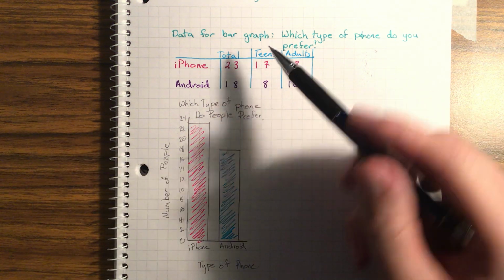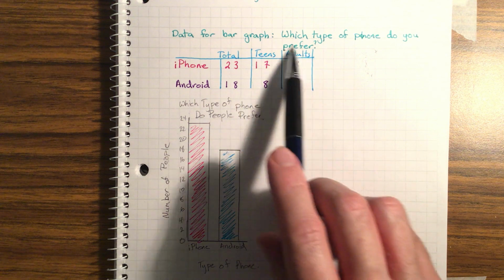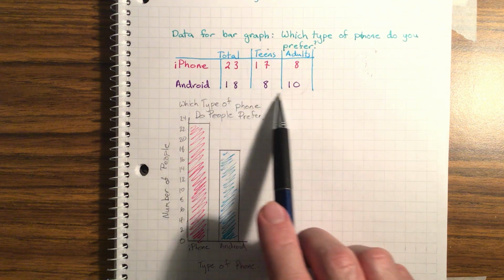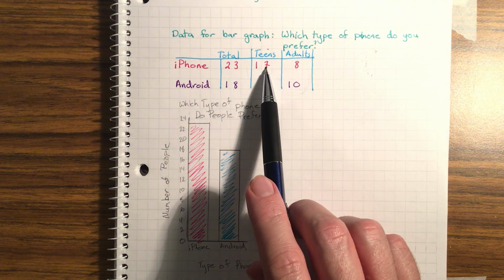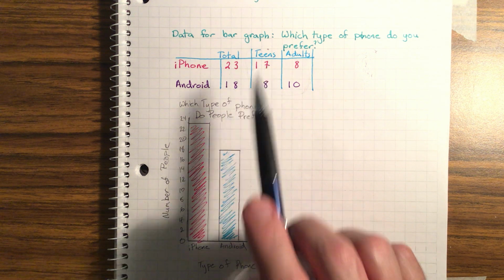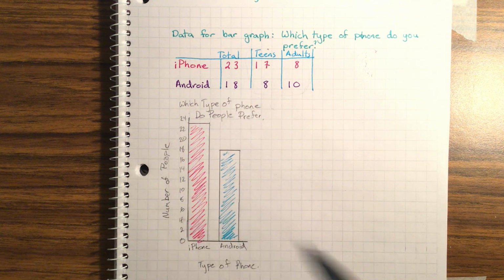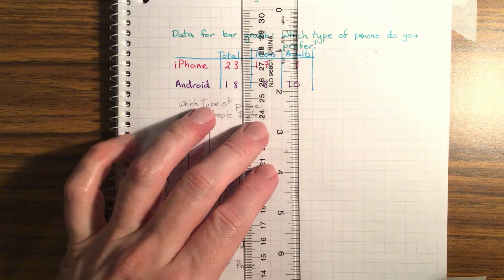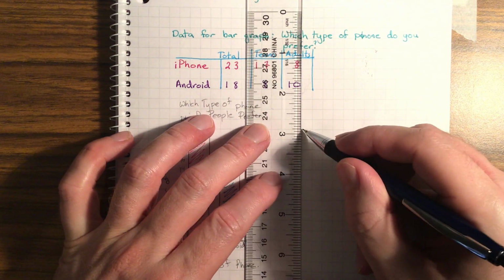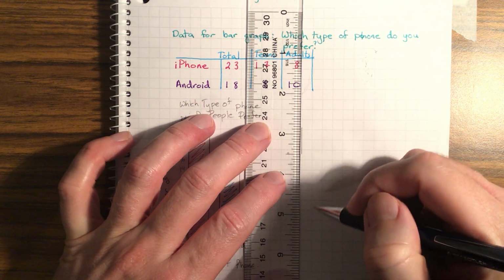Now, when we look at this data here, the highest I have to go up to is 17. So I don't even have to go quite as high as this graph did. But I'm going to build my new graph. I'm going to draw on a vertical axis.